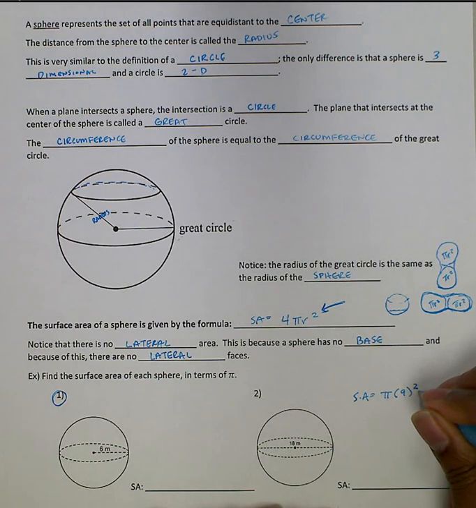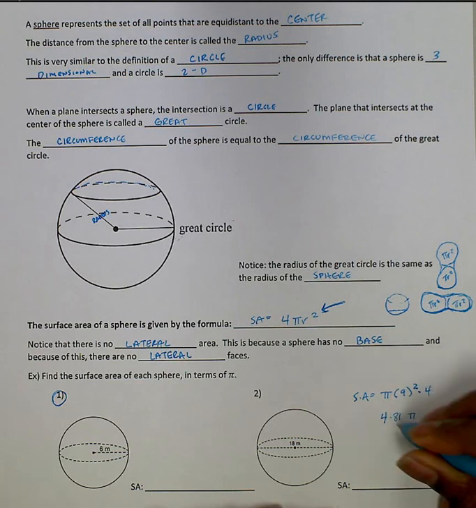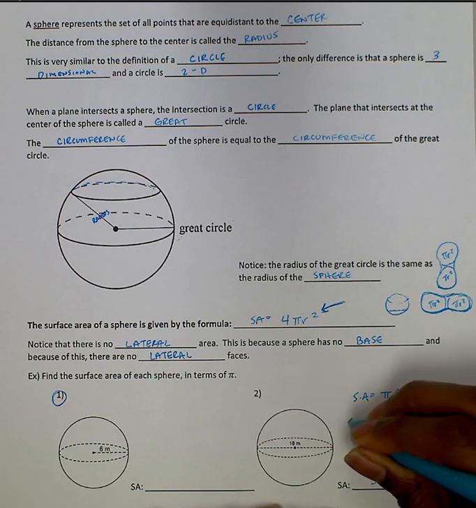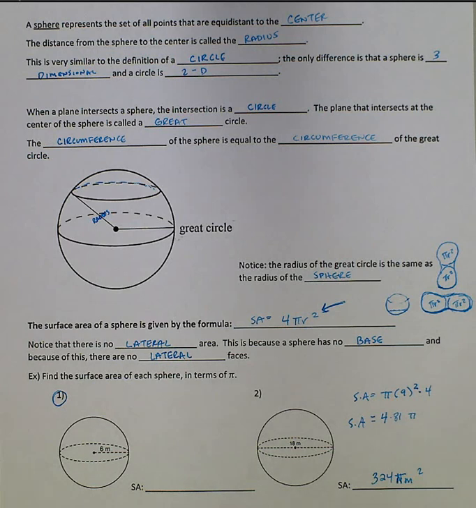So what we have then is 4 times 81 pi, and that gives us 324 pi meters squared.